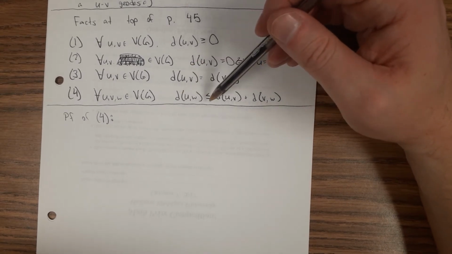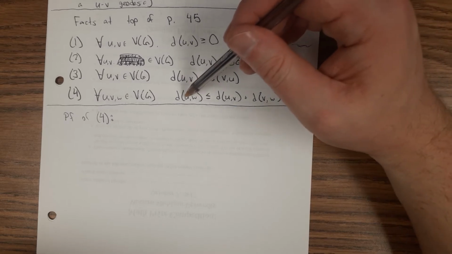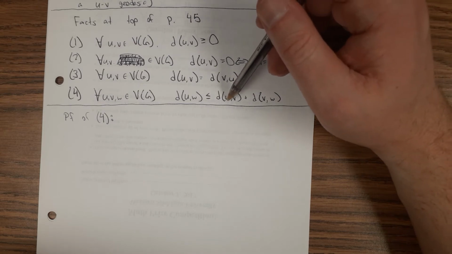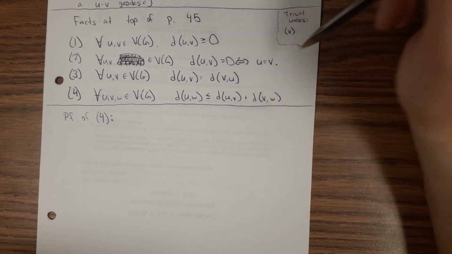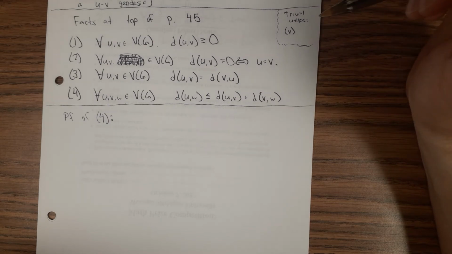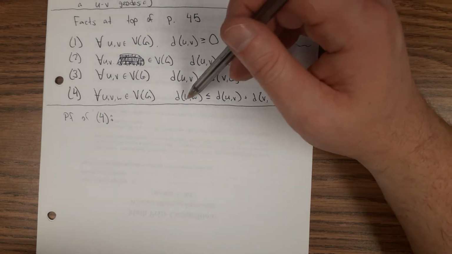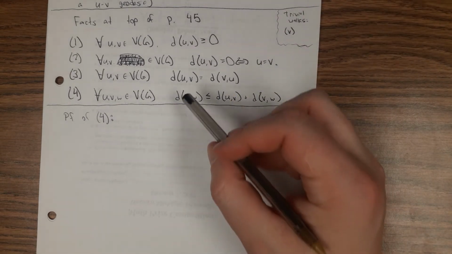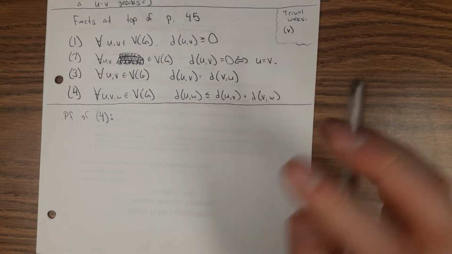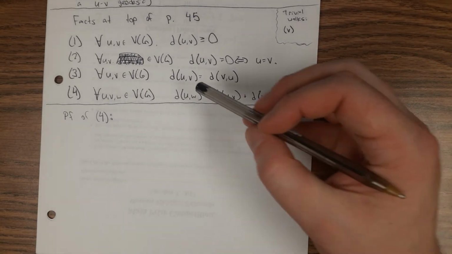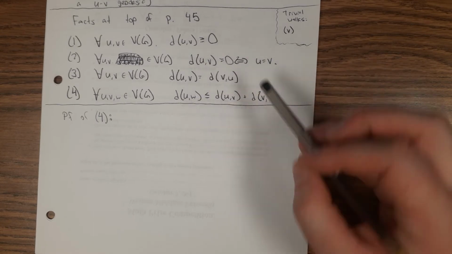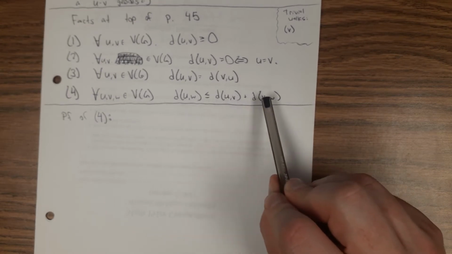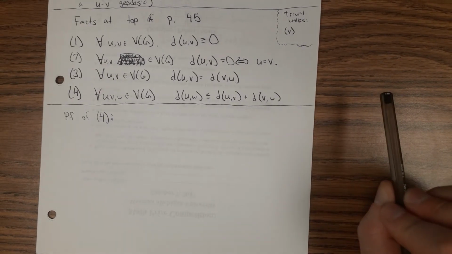Basically, what this says is, if you want to get from u to w, one way you can do that is you can go from u to v and then go from v to w. That may not be the fastest way to get from u to w, but that is a way. So this number here represents intuitively the shortest way to get from u to w. And this over here represents the shortest way to get from u to v, and then the shortest way to get from v to w.